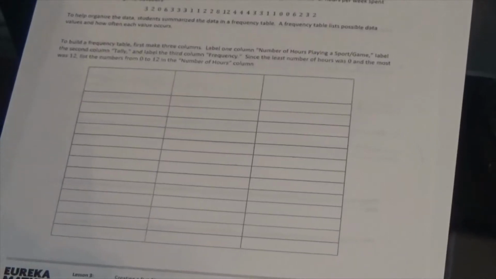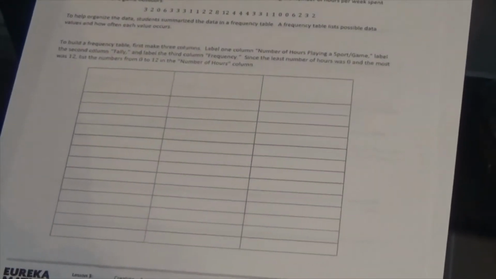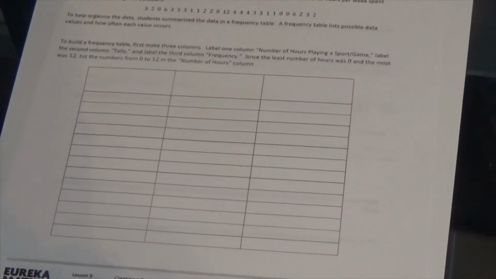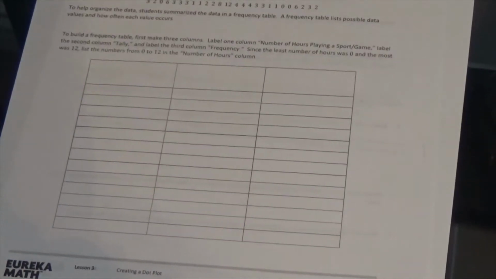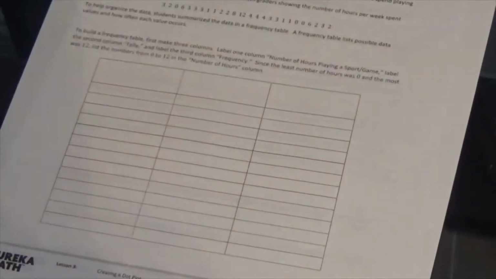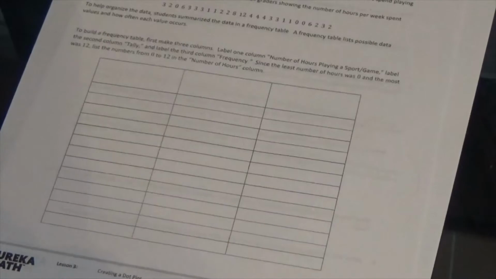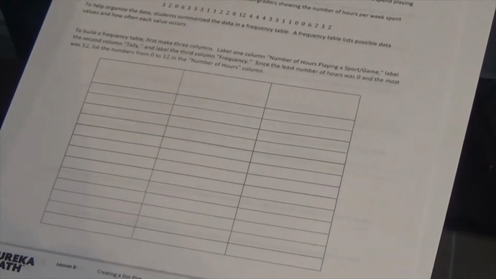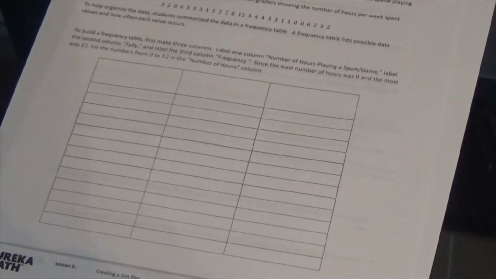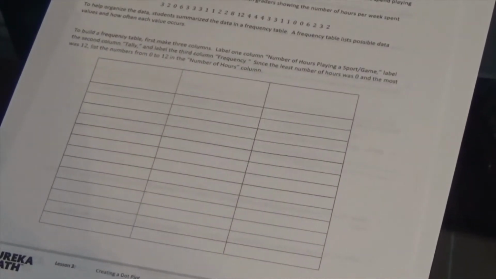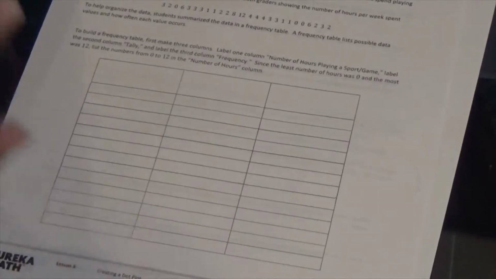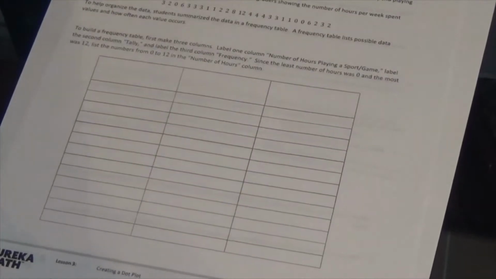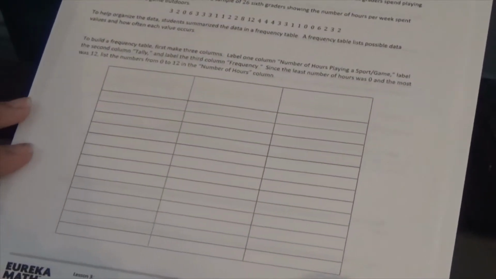So today we're going to be working on creating two different types of tables that work together. We're working on first creating a frequency table, and then we are going to take our frequency table and use it to create a dot plot. These are two things that you learned in 6th grade that you reviewed and got tons of practice with, but you haven't seen it since 6th grade, so we are going to jump back into it and have a small review. So using our problem here, we're going to create our frequency table first.